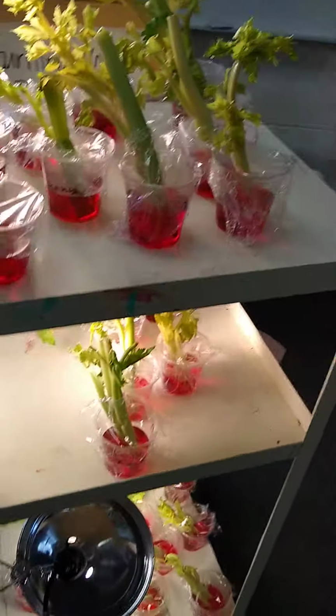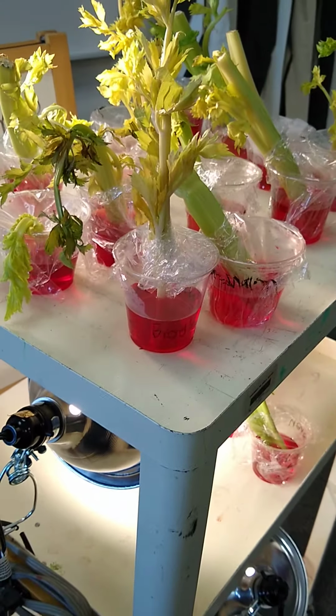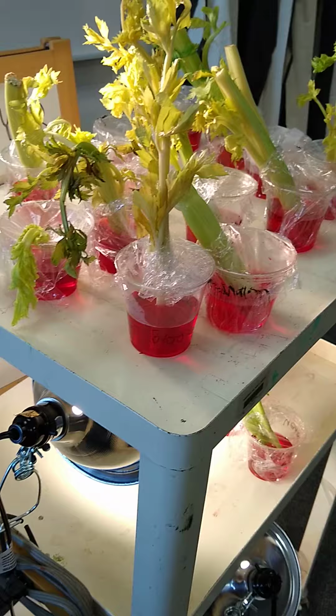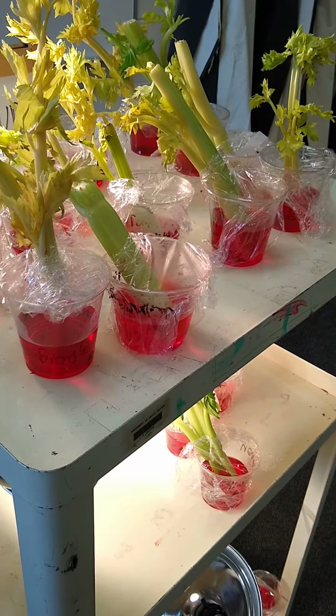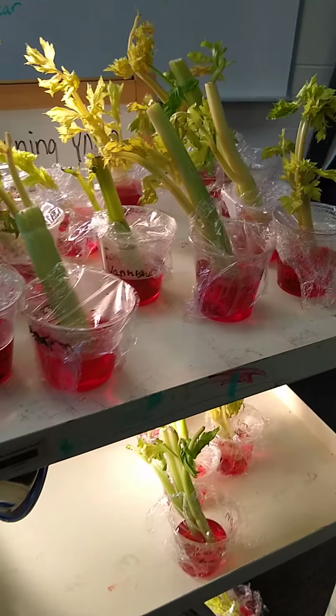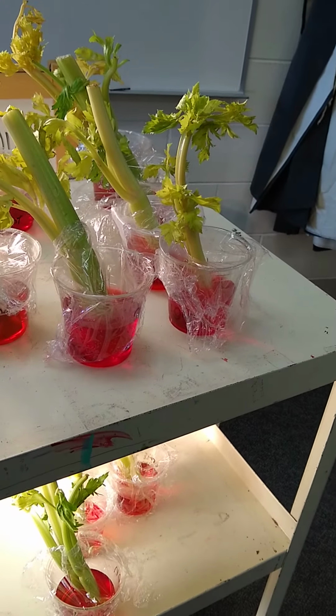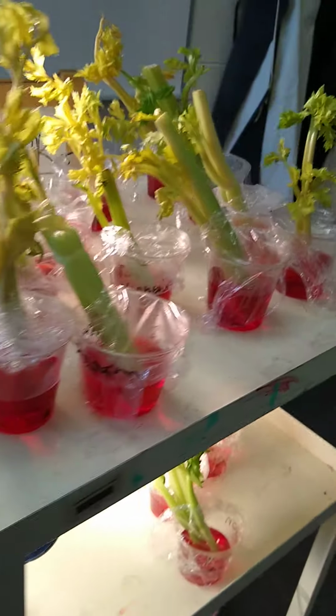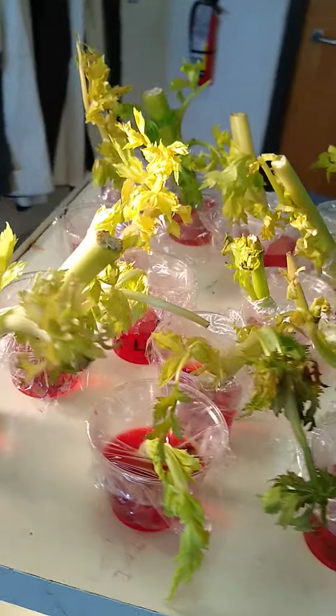So what we have here is our celery stalks. We put them in 100 milliliters of red water, and then we predicted what we would see happening. So sketch out what one of these looks like. And basically, it's just a stick of celery that's in some red water.